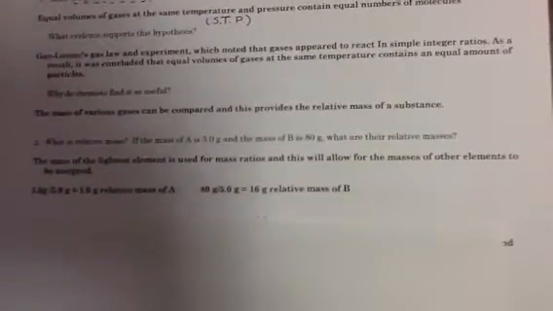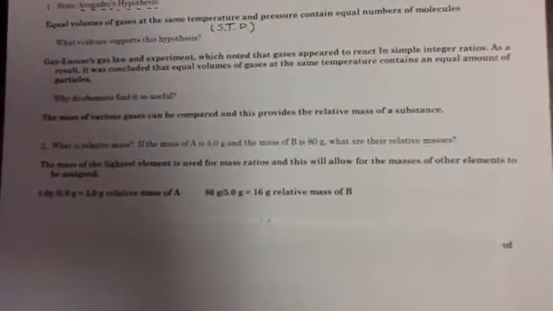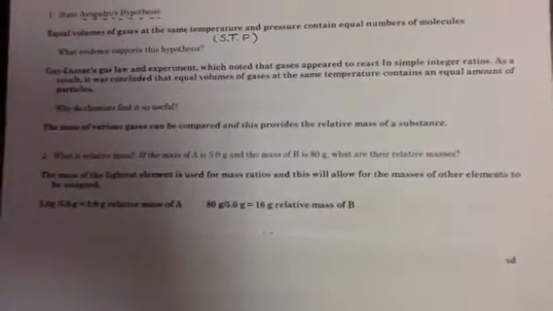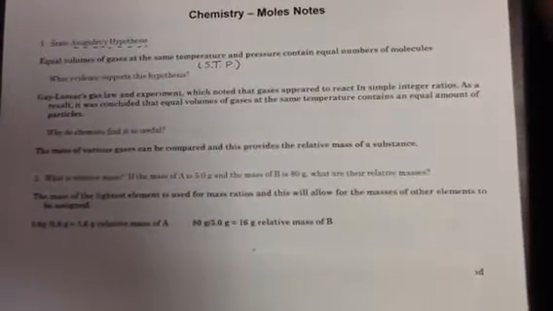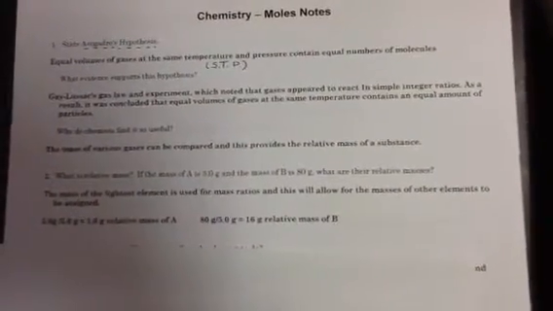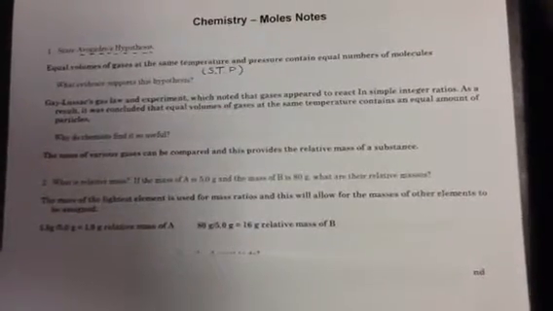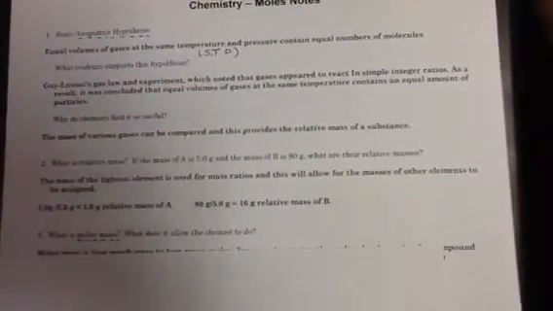And then you do the same thing with B, but it's also going to be divided by 5 grams. So 80 grams of B divided by 5 grams of A is going to be equivalent to 16 grams, which is the relative mass of B. And later in the other video, you'll find out this is the same setup that you'll use for empirical formula and molecular formula. So what is molar mass and why do chemists use it?